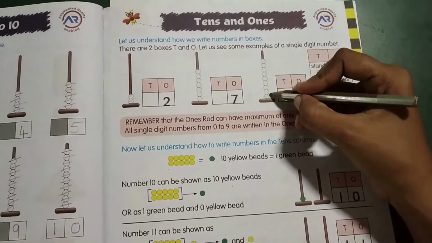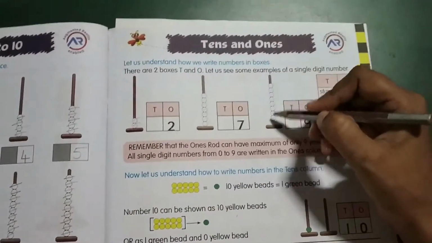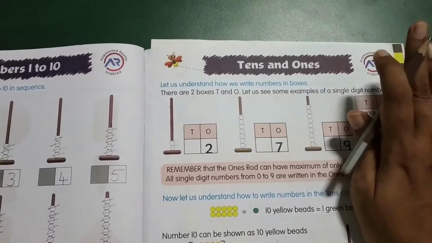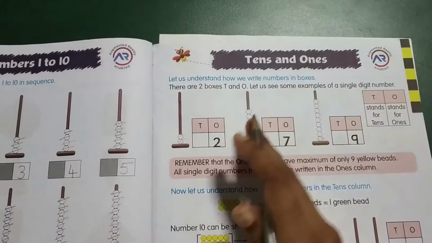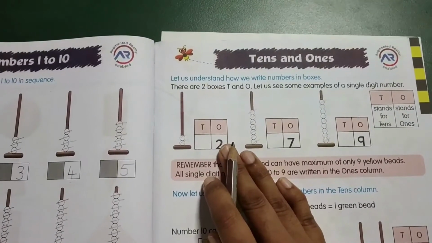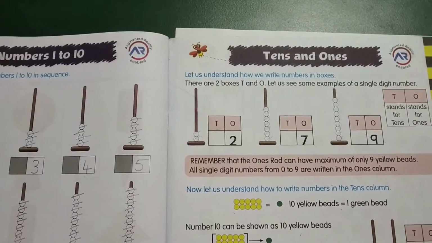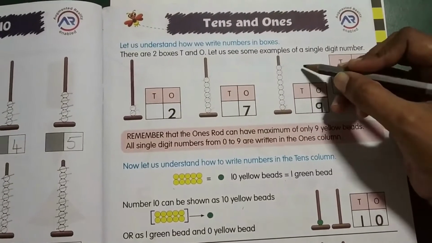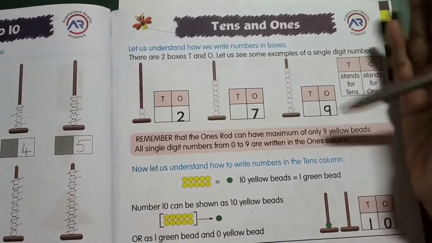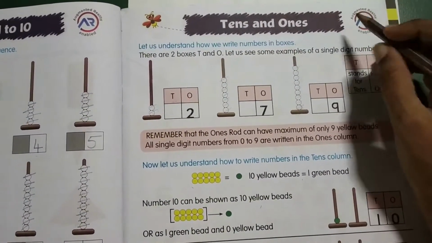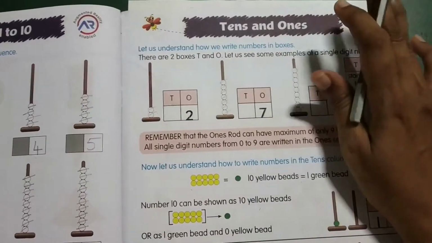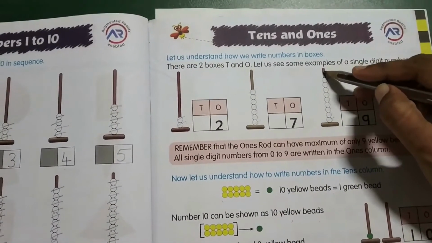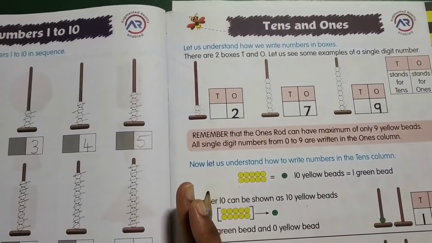Okay, now what we have to remember is that the number rod on the one side, on the right hand side, can have maximum of 9 beads. More than that, we will have to use a second number rod. The number rod on the one side always has maximum of 9 beads. If you put the 10th bead over there, that number rod will move to the left hand side.